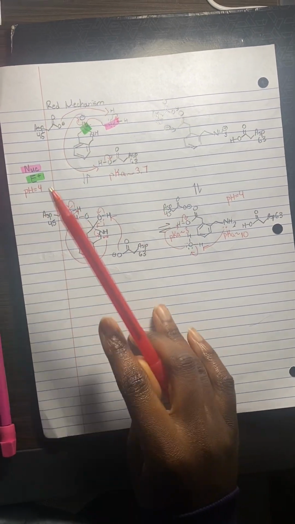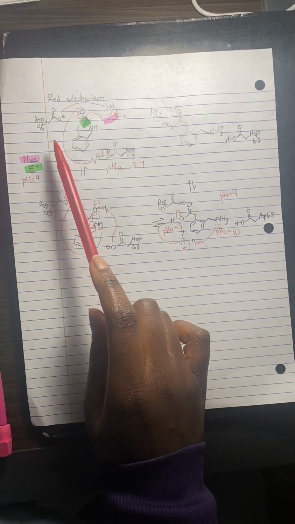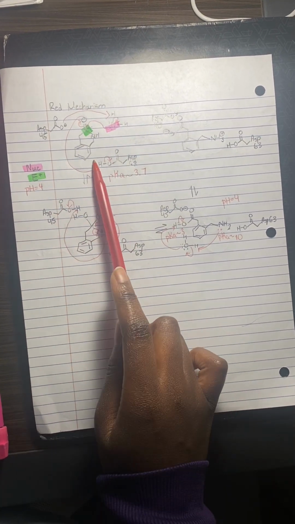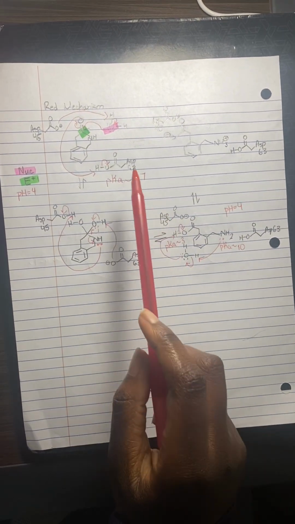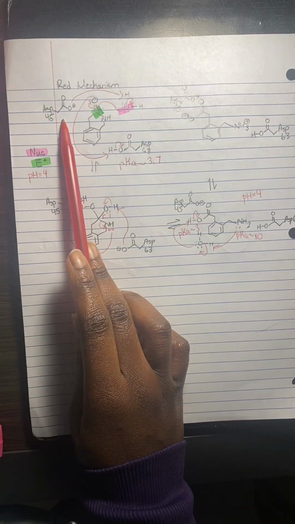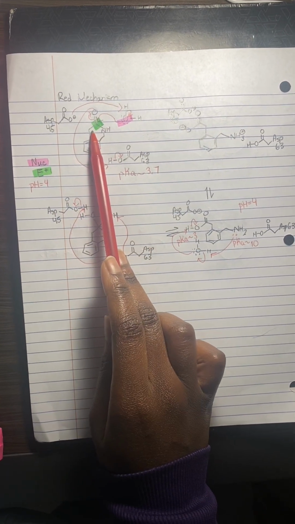We also will be experiencing the proximity effect because just the proximity of these 2 residues in the active site to the substrate will also facilitate the reaction. And we also know that this is a sequential mechanism because of the ternary complex that is being formed between aspartate 45, the water, and the substrate.